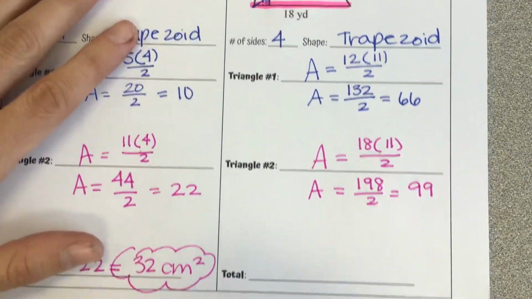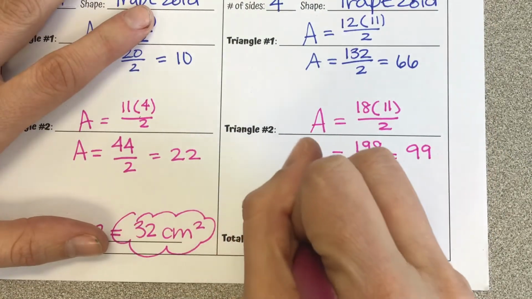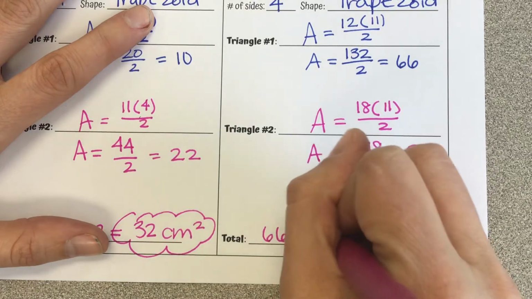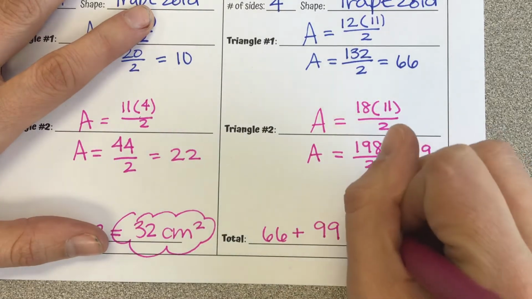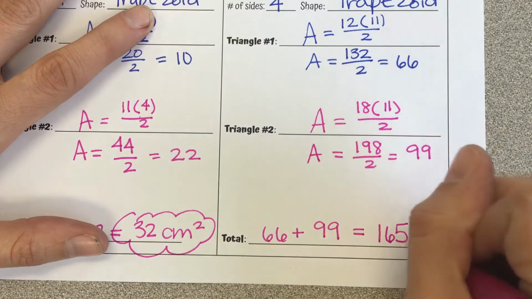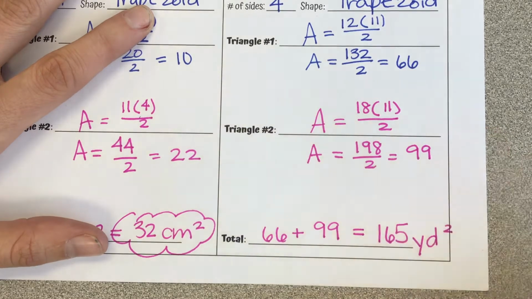So I'm going to add these two together. The first triangle was 66. The second triangle was 99. That gives us a total of 165 yards squared.